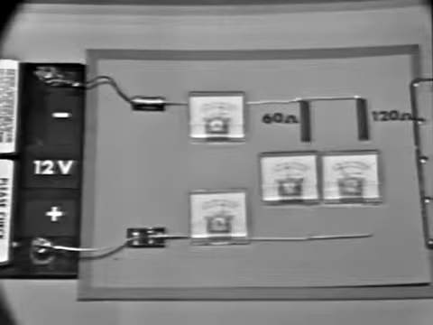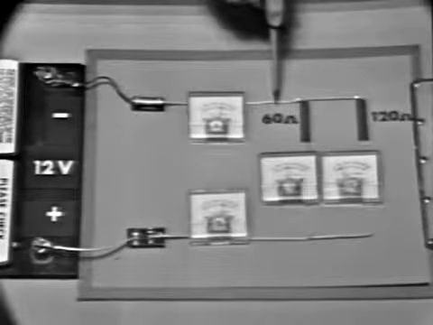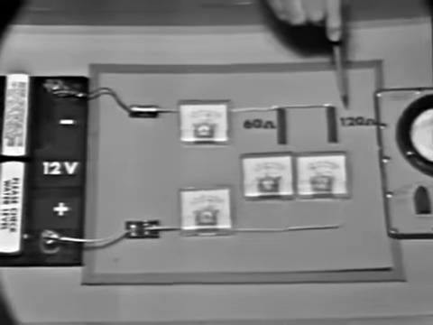So far, the characteristics of a parallel circuit are pretty obvious. The next one, total resistance, isn't. Let's see why. The circuit contains a 60 ohm resistor and a 120 ohm resistor. To find the total resistance of these two, let's use an ohmmeter.